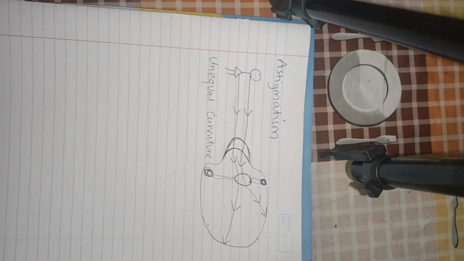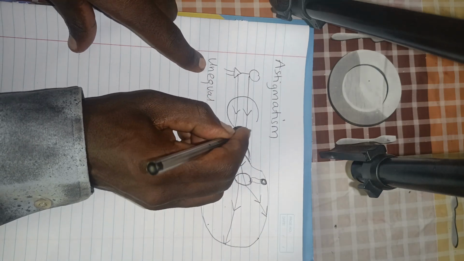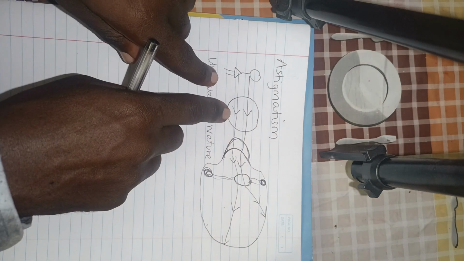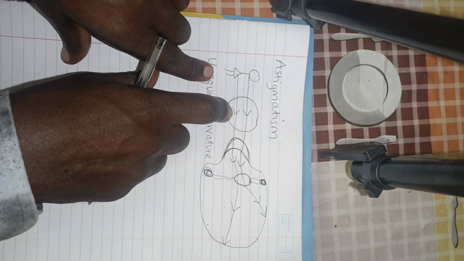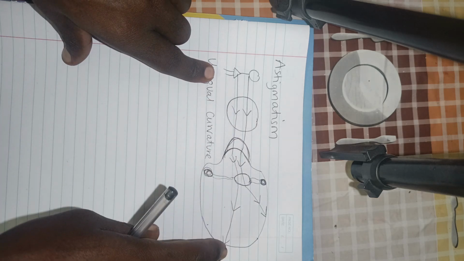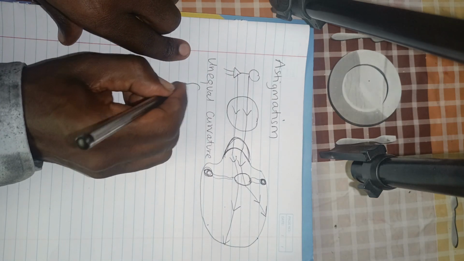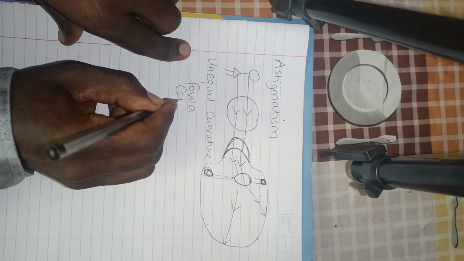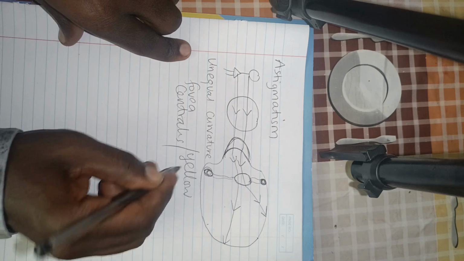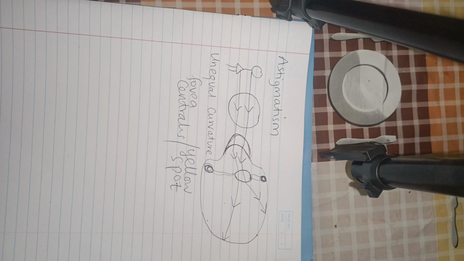To actually overcome this condition, special cylindrical glasses are put on. So these special cylindrical glasses will be able to equally refract the light onto a particular point on the retina called the fovea centralis, or the yellow spot. And this is where the image on the retina is formed.